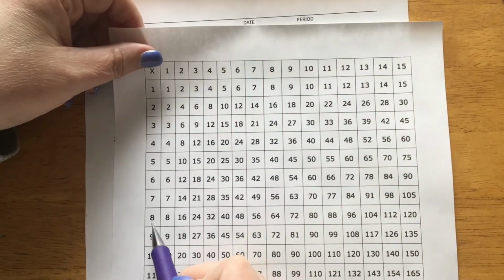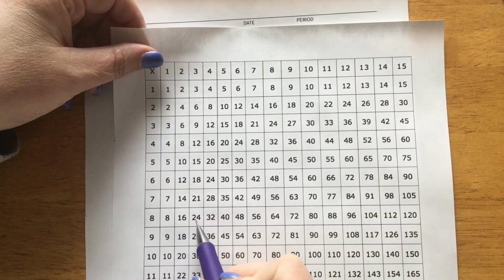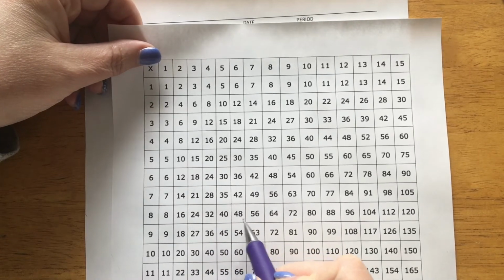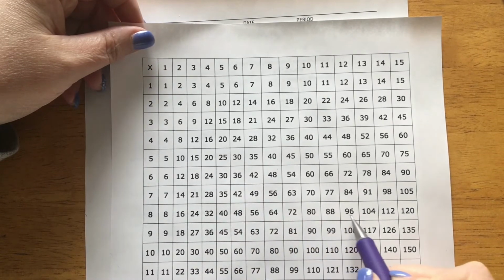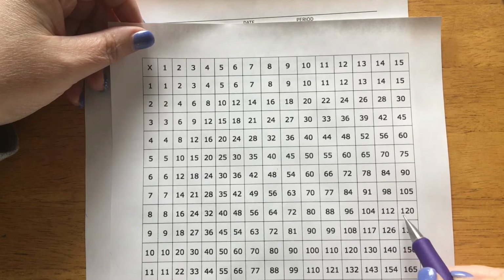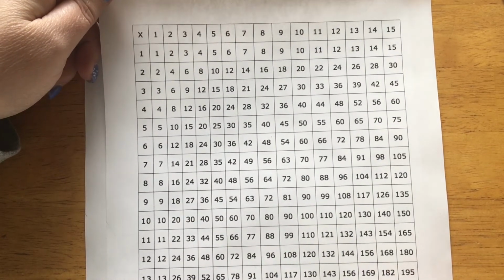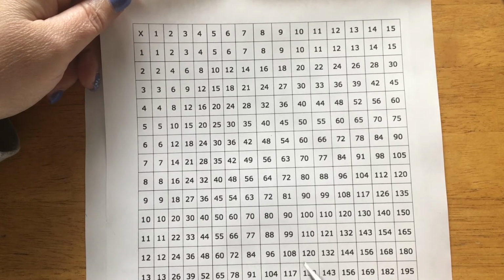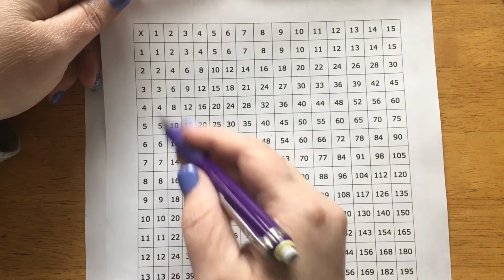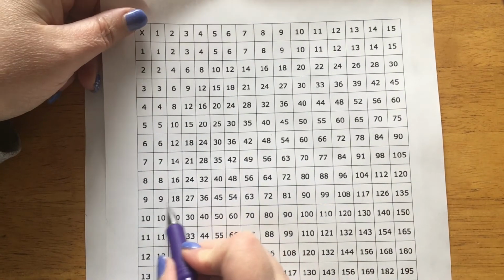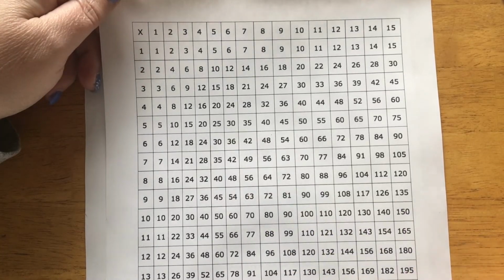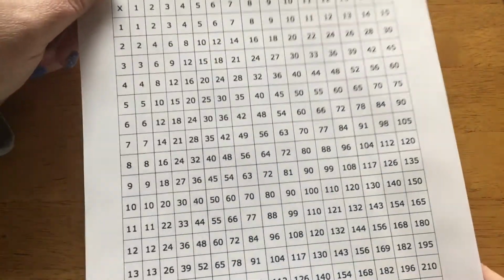Because what are the multiples of 8? Well, they're 8, 16, 24, 32, 40, 48, 56. Then when you get up into these higher numbers, they give those to you as well, right? So this is a great tool to use to help you find the multiples of whatever number you're looking for. Just go straight across the rows and those are the multiples, okay? So that is available to you.